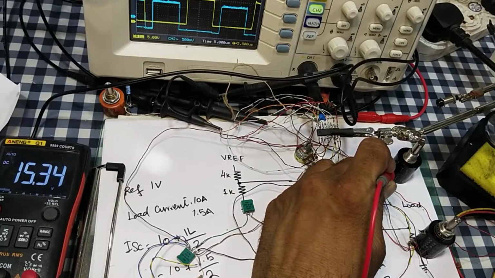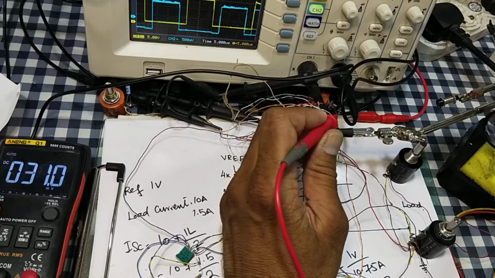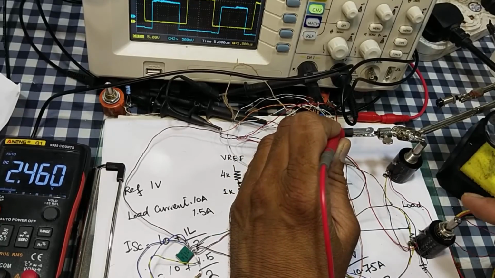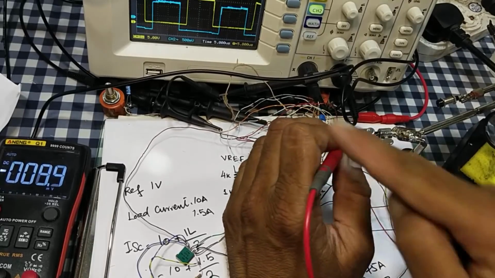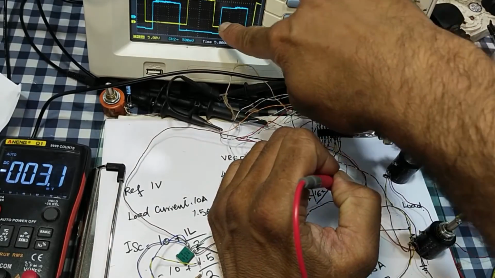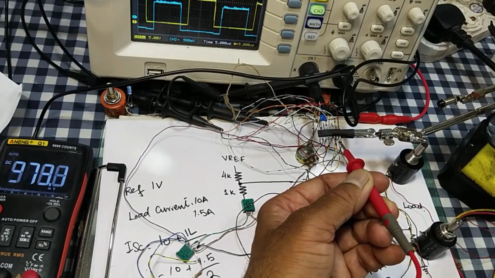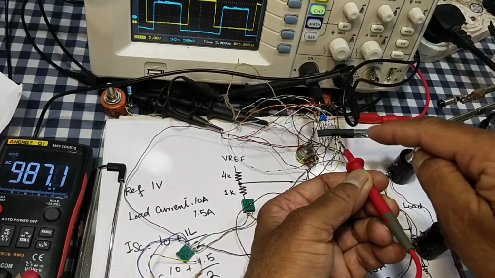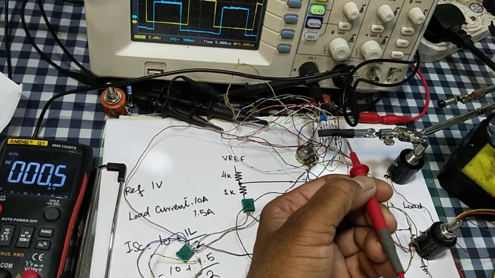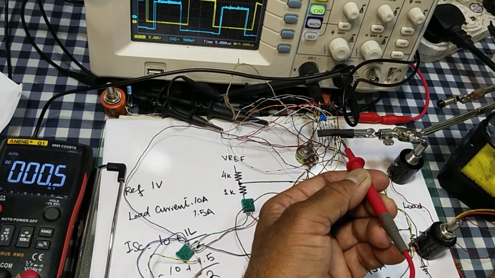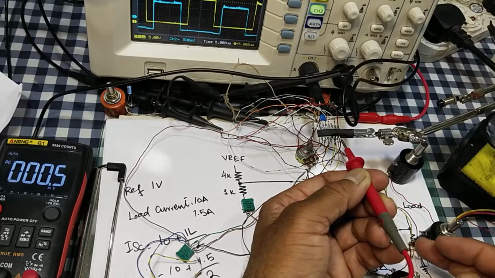When we have 15 volt output, at that time this network will find 2.46 volt, we can say 2.5 volt, and this IC will adjust its duty cycle at this point. We provided 1 volt reference, 987 millivolts reference at pin number 15, and this time pin number 16 is 0. So that means there is no current flow.